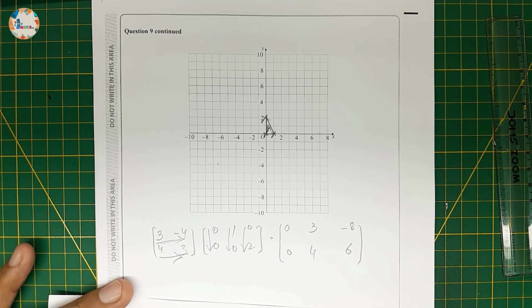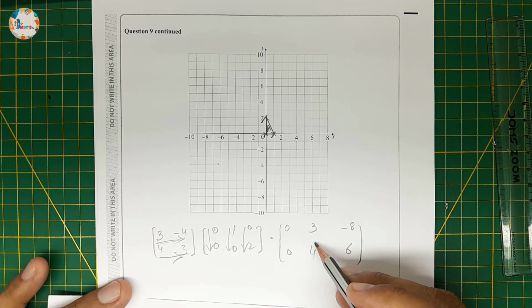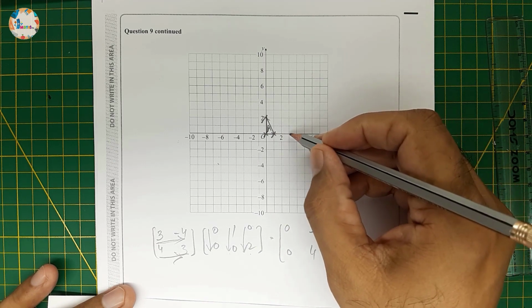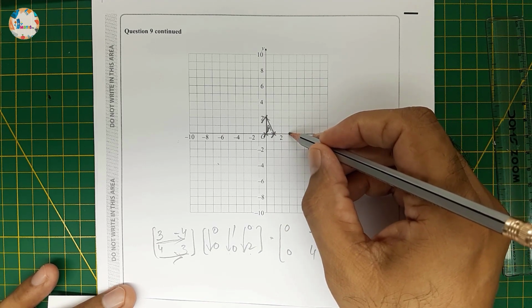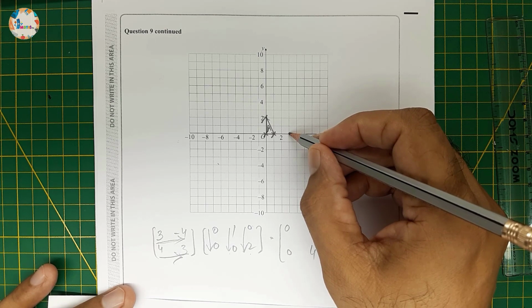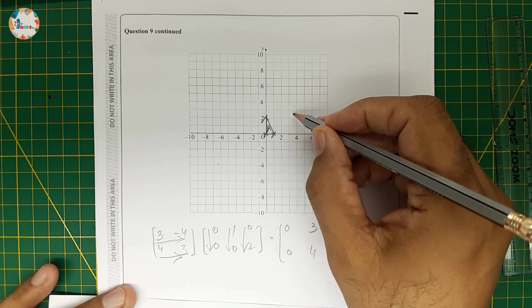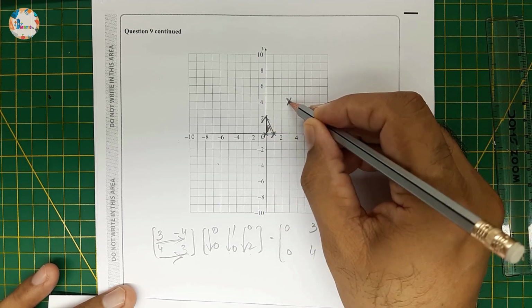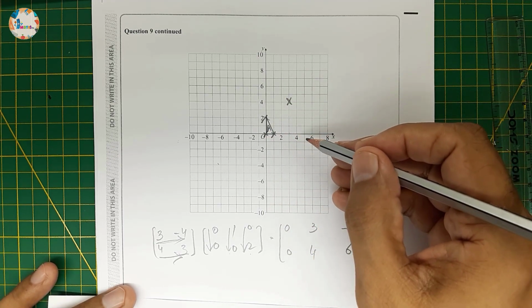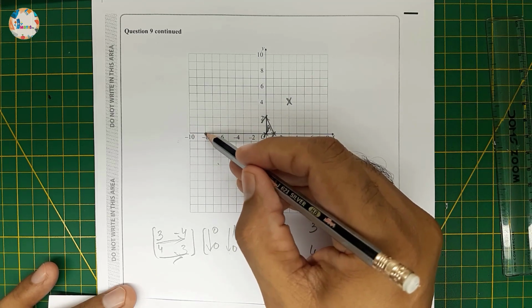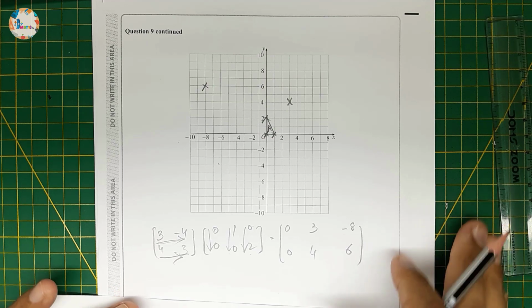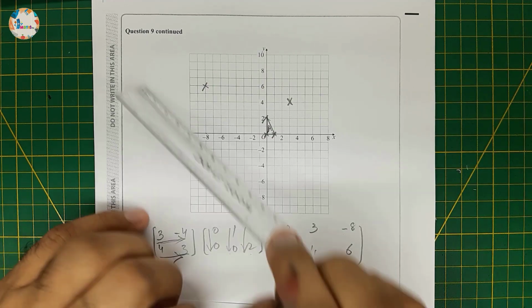So this will be the new matrix which we can find, and we have to draw this triangle. So 0, 0 is already here. 3 and 4, so 3 units here, and 4 will be 1, 2, 3, 4 will be this one. So 1 is origin, 1 is this one, and third one is -8 and 6. So -8 and 6 will be this one. So we can draw this triangle.